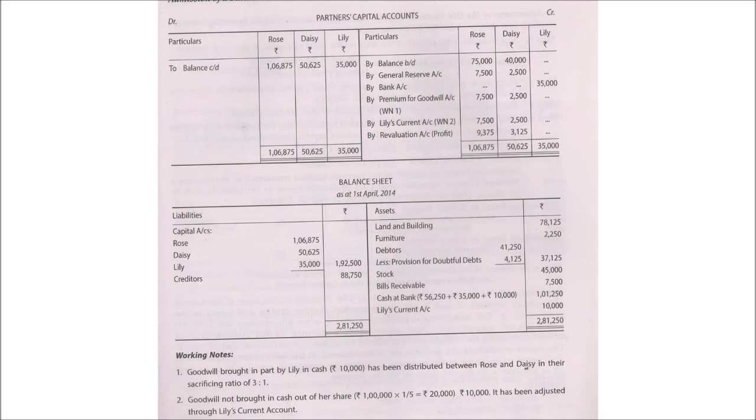We are dividing this amount also among the old partners in their sacrificing ratio. 10,000 multiplied by 3 by 4, 7,500 in ROS column and 10,000 multiplied by 1 by 4, 2,500 in Daisy column.